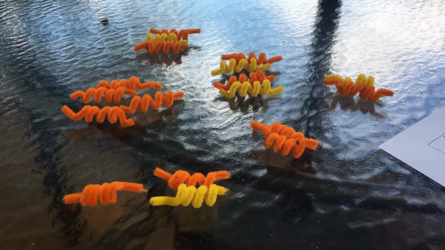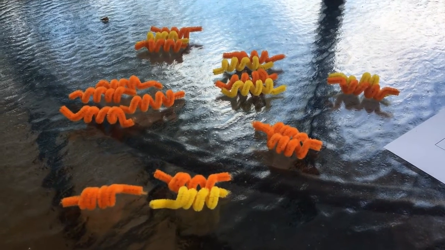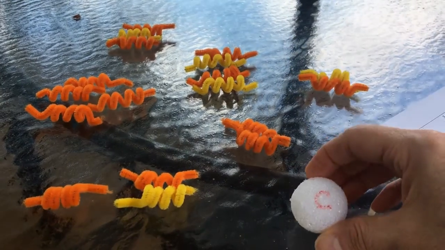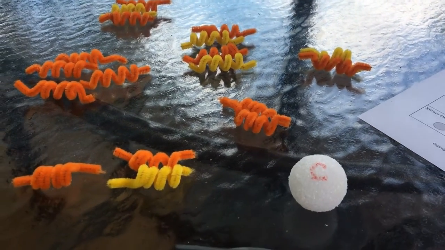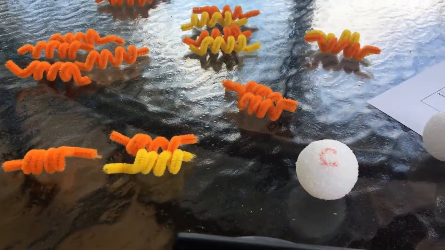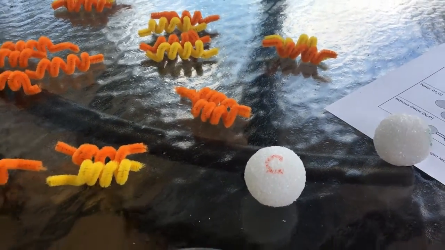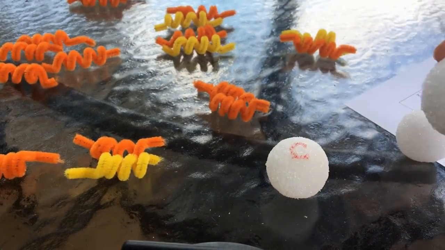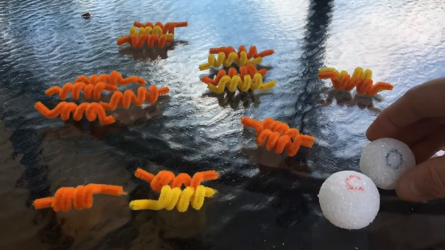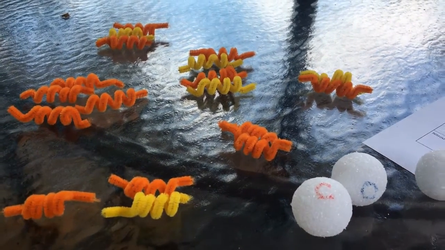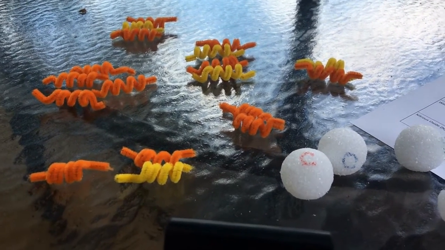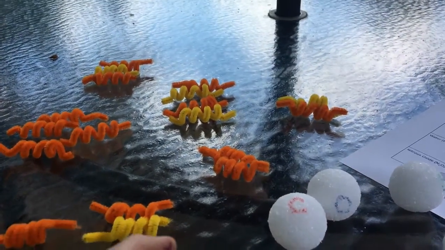Now that we have all of our bonds made for our molecules, we're going to take styrofoam balls that I've pre-labeled with either a C for carbon, an N for nitrogen, H for hydrogen, or an O for oxygen. And we're going to start building these molecules that we see in our atmosphere. Again, nitrogen, oxygen, carbon dioxide, methane, water, and nitrous oxide. So I'll show you how we're going to build them.